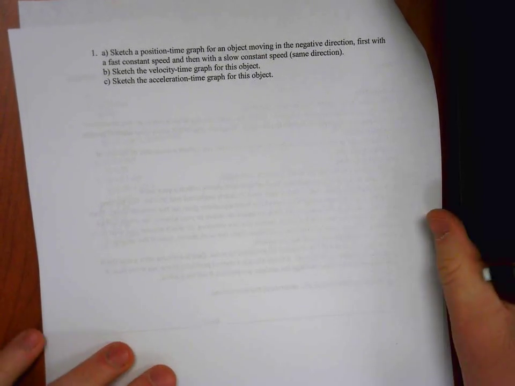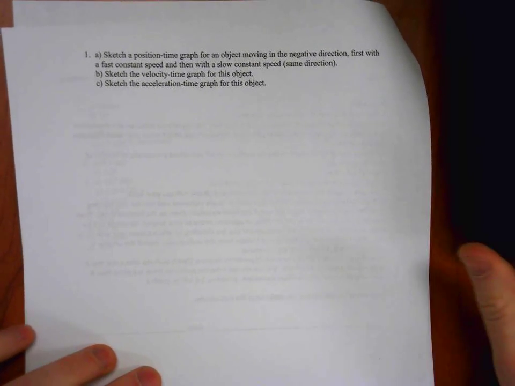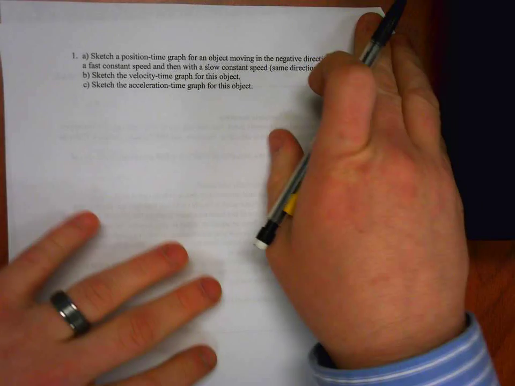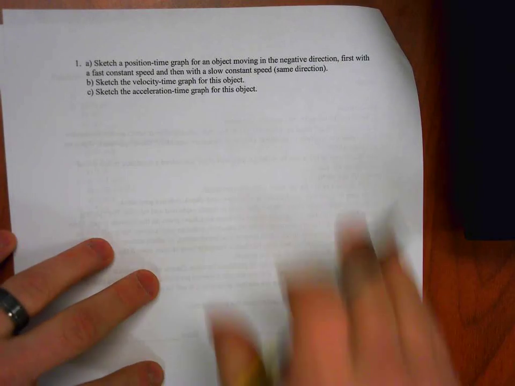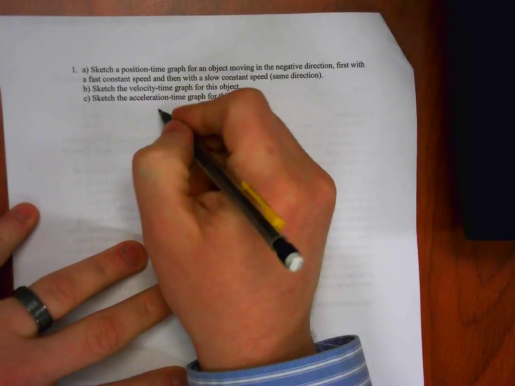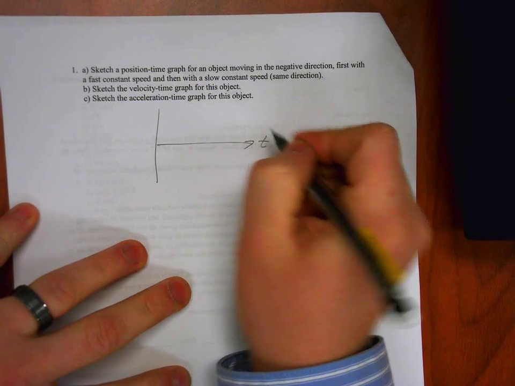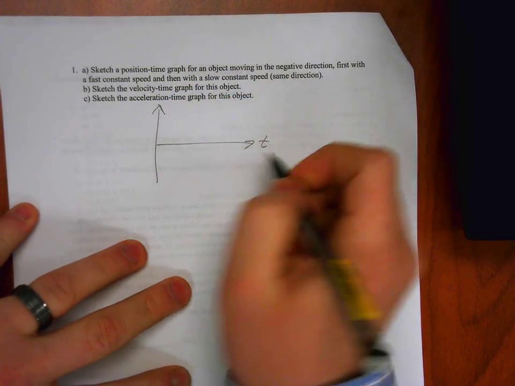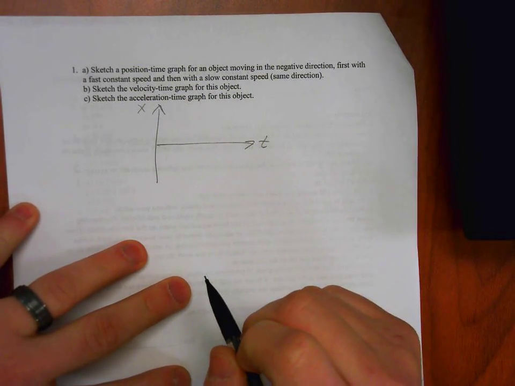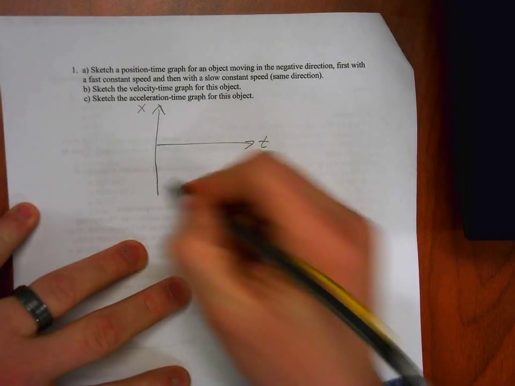So you are asked to sketch the position time graph for an object moving in the negative direction, first with fast constant speed and then with slow constant speed. All right? So time is the horizontal axis and position, it's just one-dimensional position, so we'll say x is the vertical.